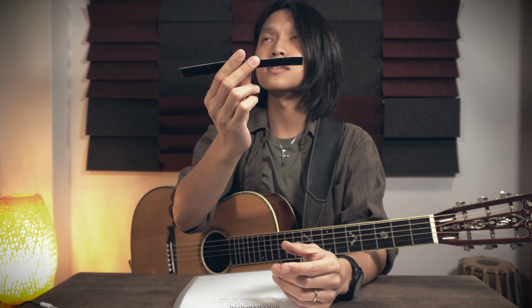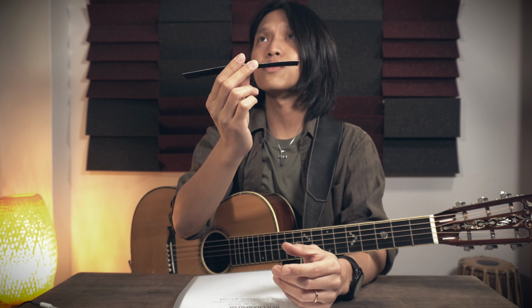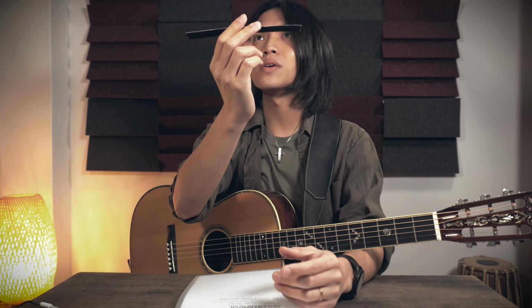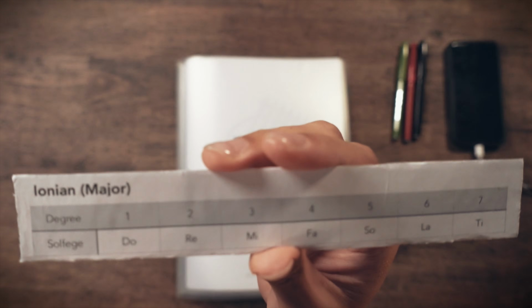So what it is, essentially, let's just wait for the camera to focus. Come on, camera, you can do it. Come on, focus. Okay, I guess I have to press this manually.